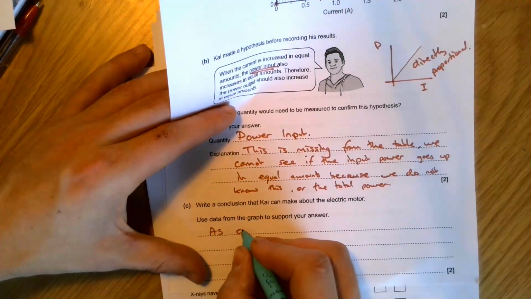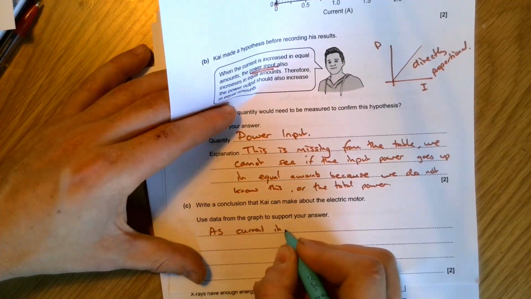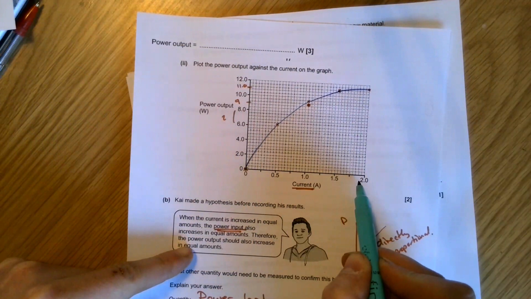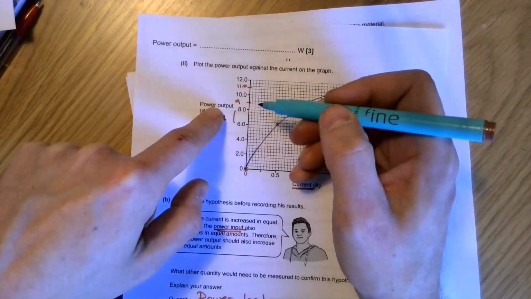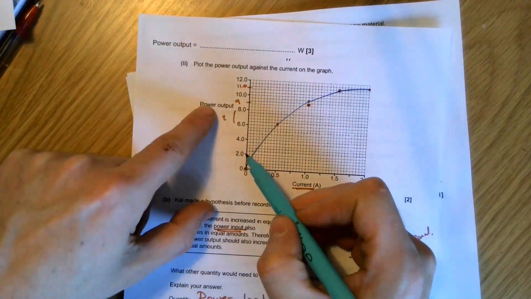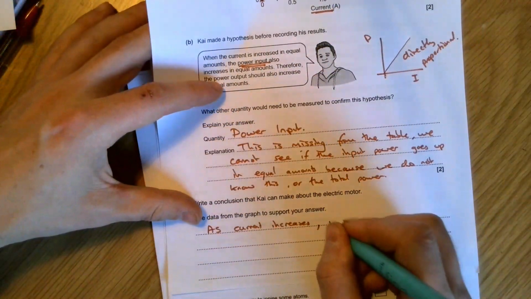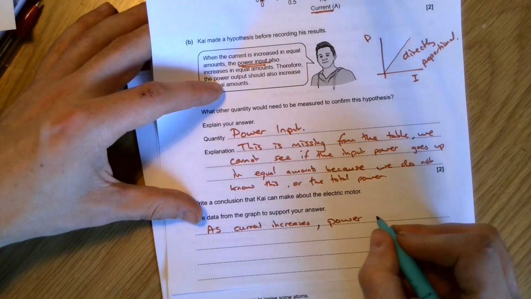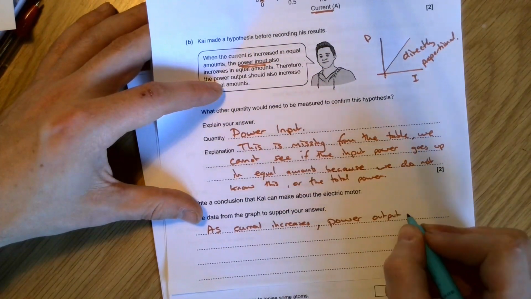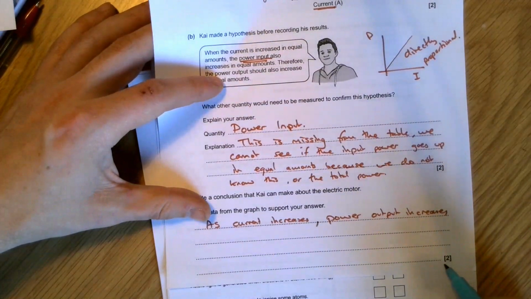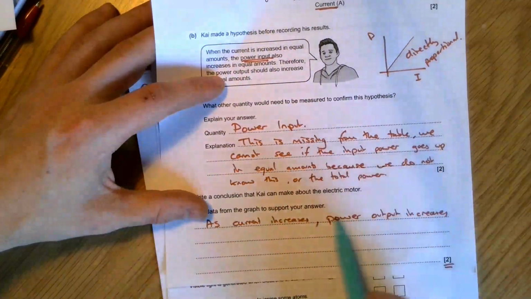So we could say something like, as current increases, I'm just literally saying what this is: as this increases, what happens to this? Well, as this gets bigger, this also gets bigger. So that would make sense. As current increases, power output increases. I'm just going to check how many marks it is. It's 2 marks. This is probably only worth 1 mark.